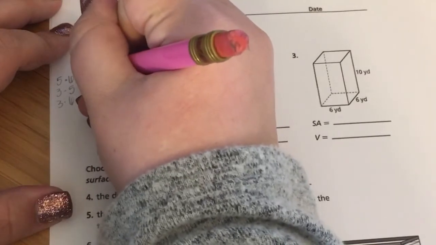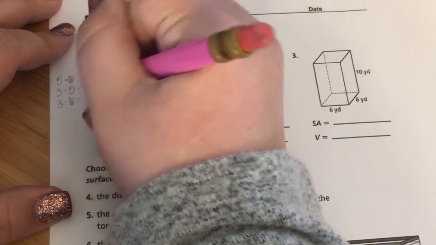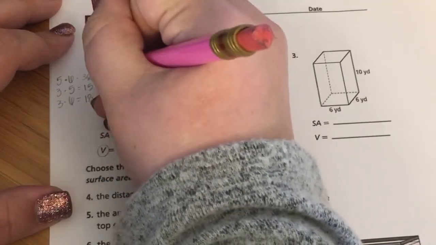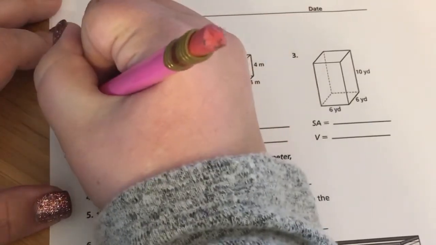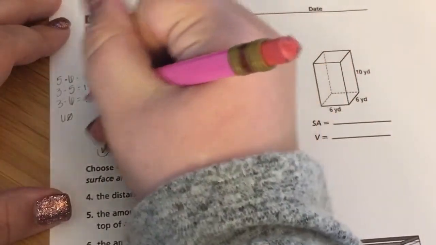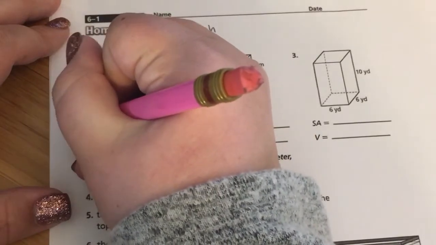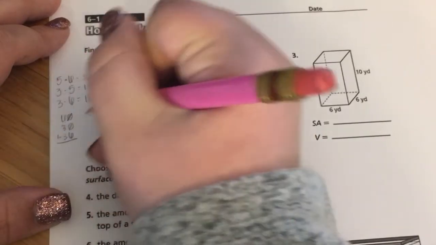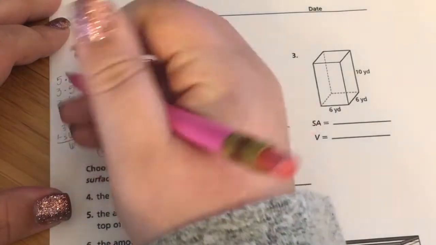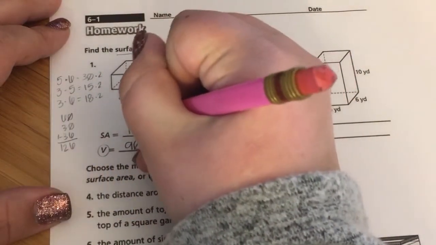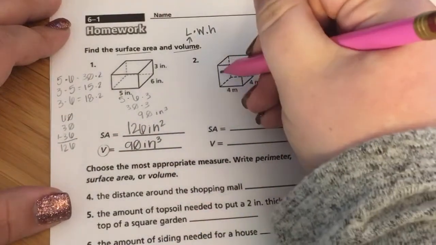I'm doing that because I know the sides are congruent, so they have 2, and I know each number is going to be used twice in these multiplication problems when finding surface area. So my 30 becomes 60, my 15 becomes 30, and the 18 becomes 36. I add that up, 60 plus 30 plus 36, and I get a total of 126. This is going to be in inches squared. It is different than volume because we are cubing that unit.